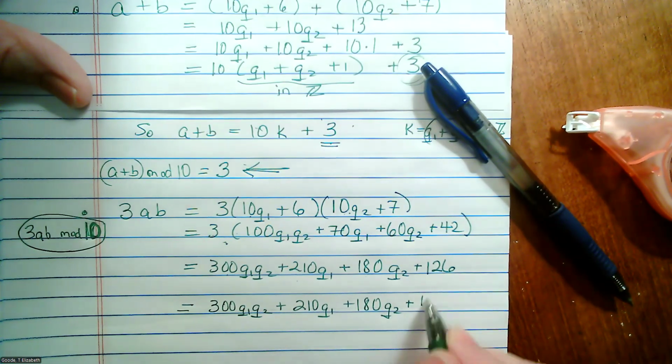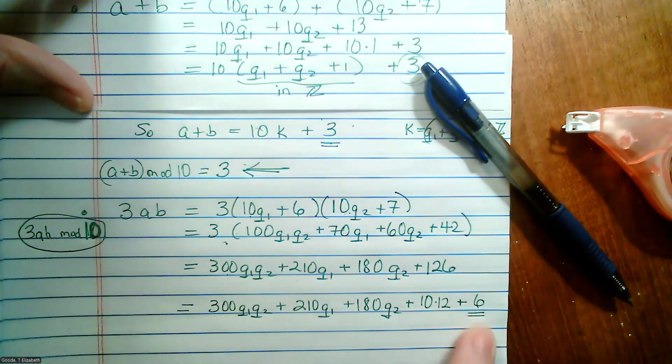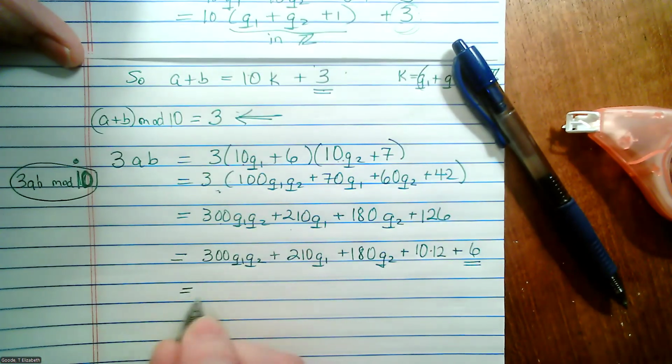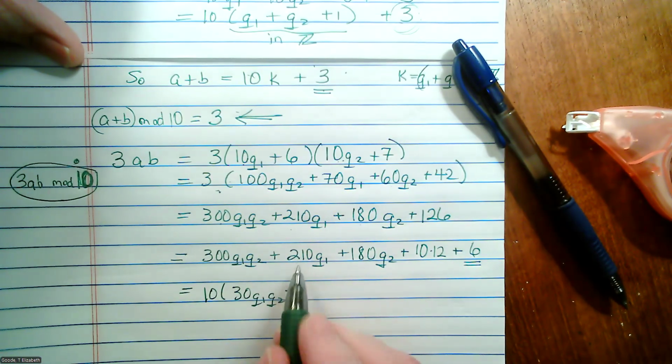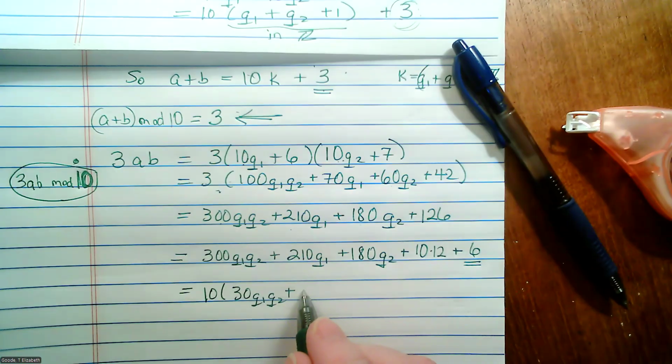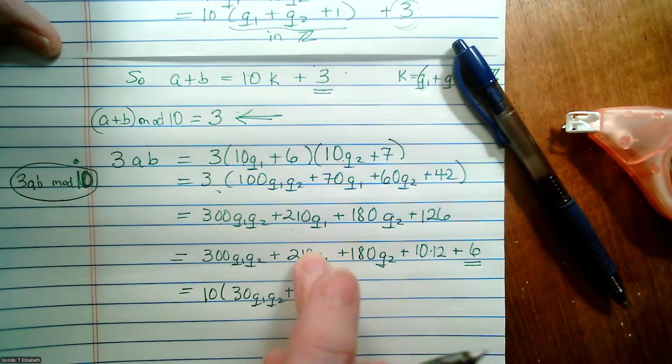So how many copies of 10 fit into 126? 12. And what's our leftover, our remainder? 6. Yeah, and this is going to turn out to be our answer. Because now we can pull 10 out of 300, leaving 30, Q1. When we pull 10 out of 210, what's left? 21. Yep, because just the zero went out.